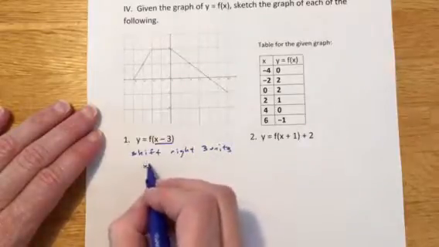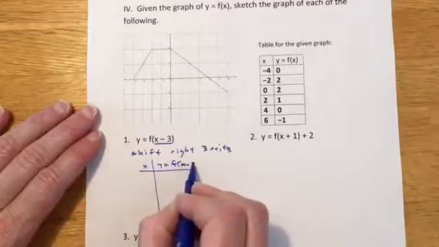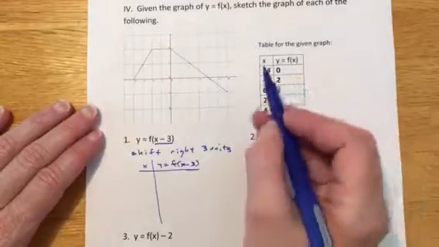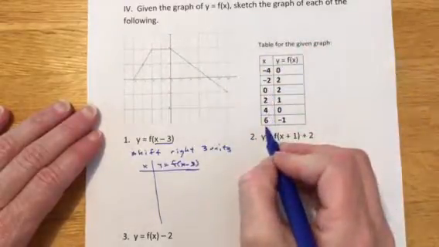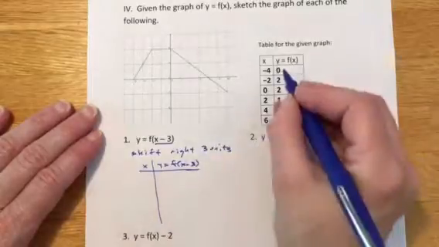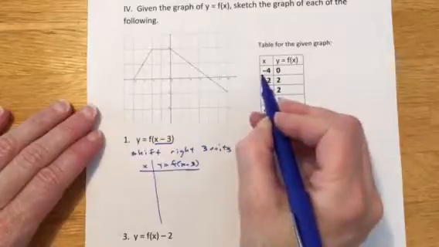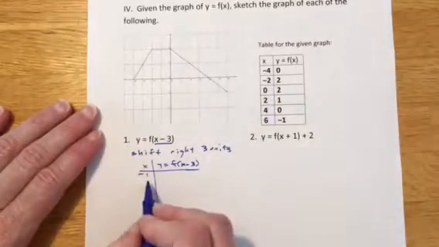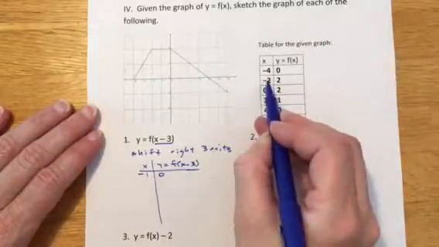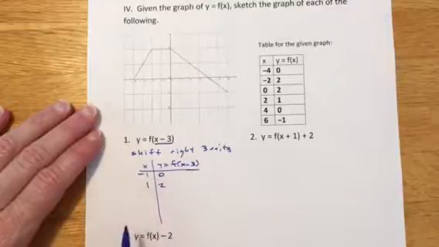So again, when you look at this new table, you have to think about what would change from the original table. When you go right 3, that's going to change the x's. Y's move up and down, but in this case there's no vertical shift. So all these numbers will stay the same. These all move right 3. So if you move right 3 from -4, you wind up at -1. The output would still be 0. When -2, the x coordinate moves right 3 units, it winds up at 1. But again, the output would still be 2.